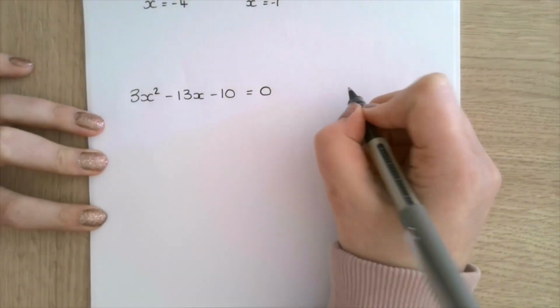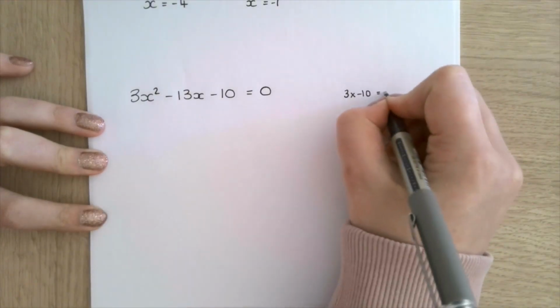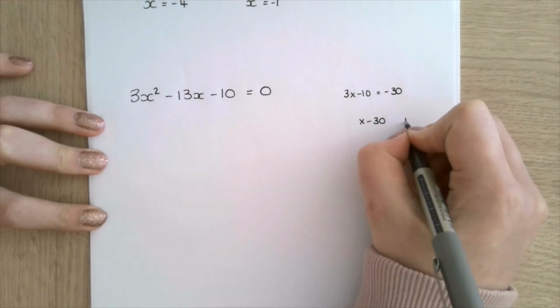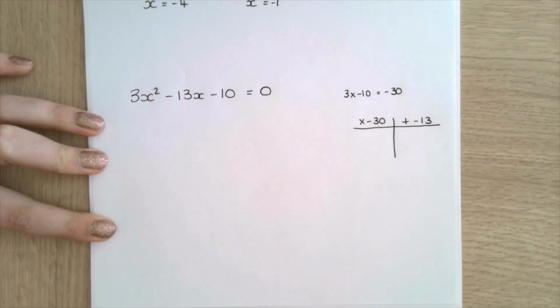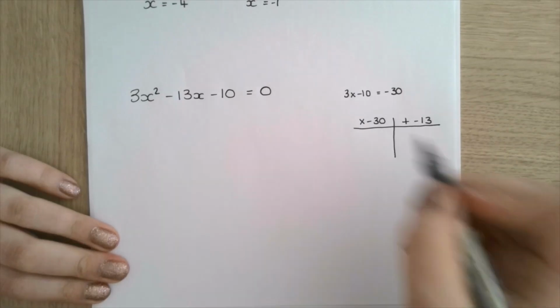So this time I'm going to need to do 3 times -10 gets me -30. So I need 2 numbers that multiply to make -30 and add to make -13. So because I'm multiplying to make a negative number, I know one needs to be positive and one needs to be negative.